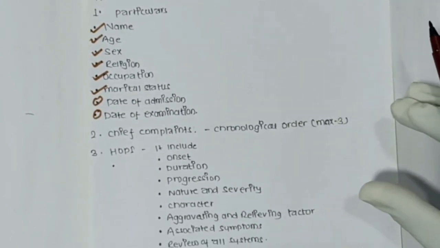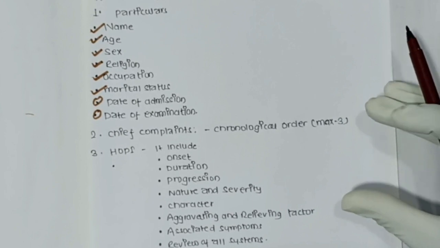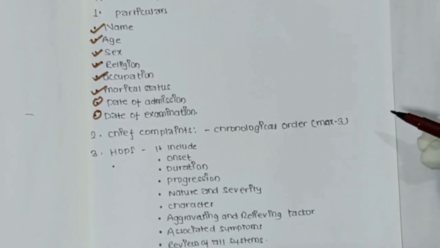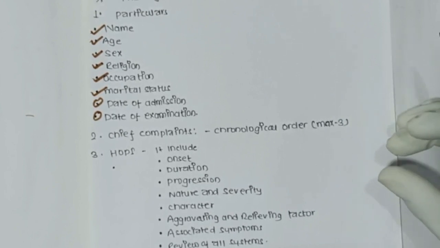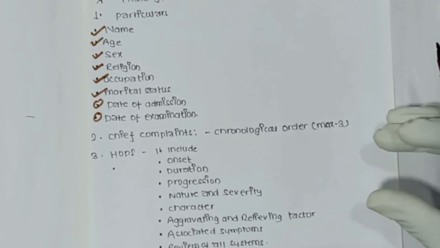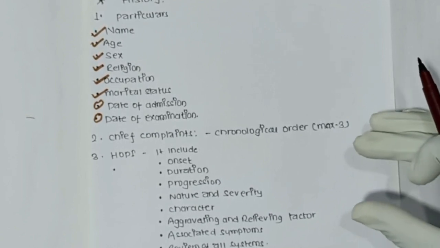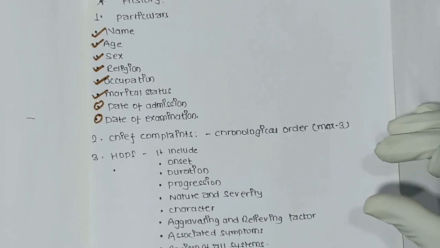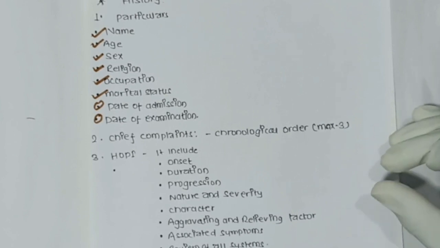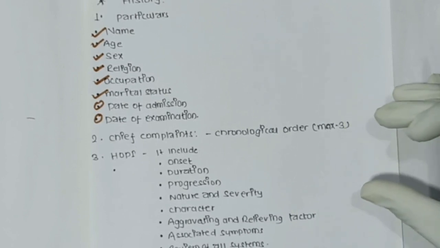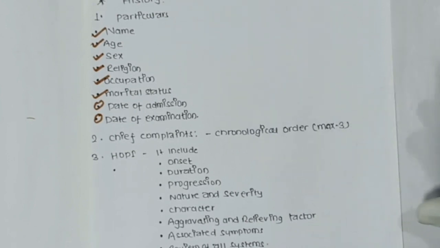In chief complaint, we always have to ask and write in chronological order, maximum 3, not more than that. Suppose Ram is suffering from shortness of breath, fever and vomiting. We write shortness of breath for some particular days, then fever, then vomiting, in chronological order.